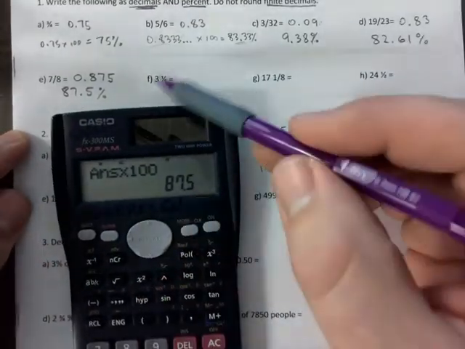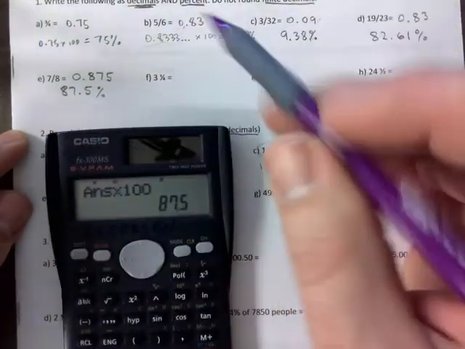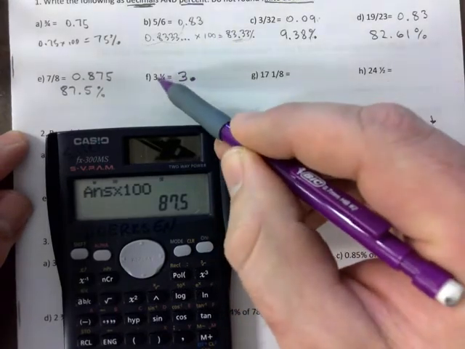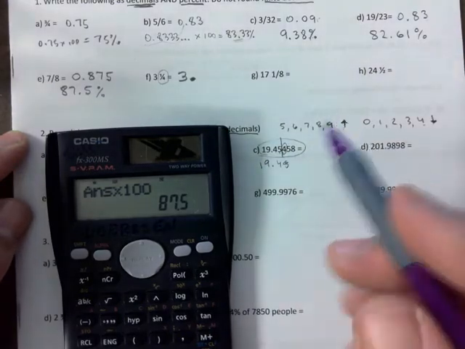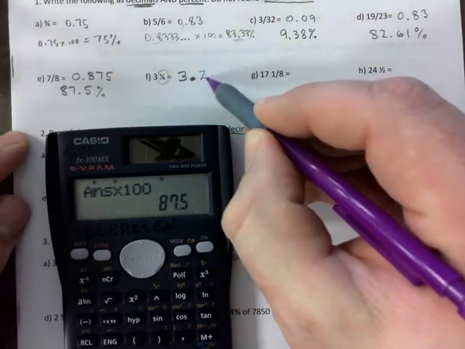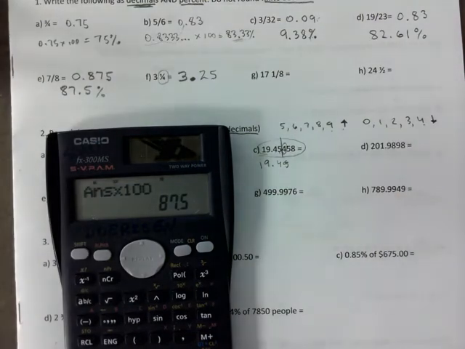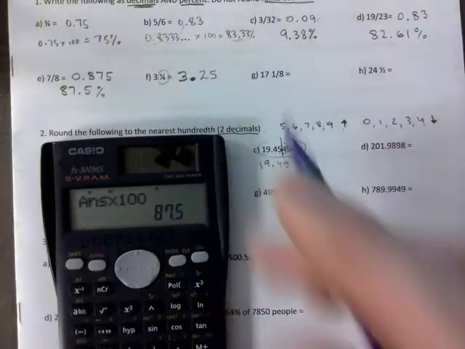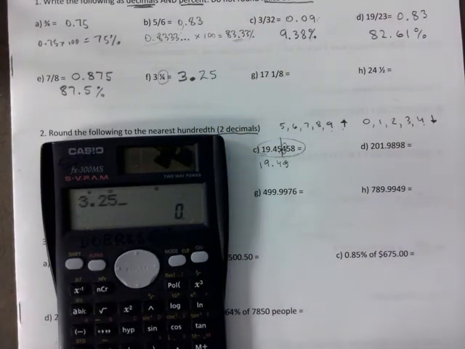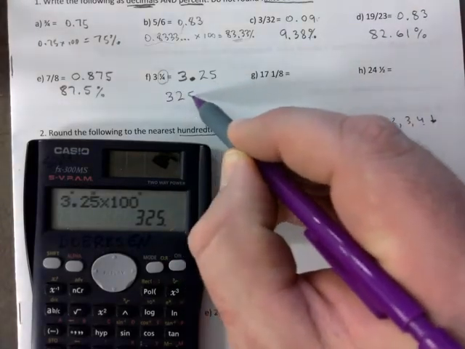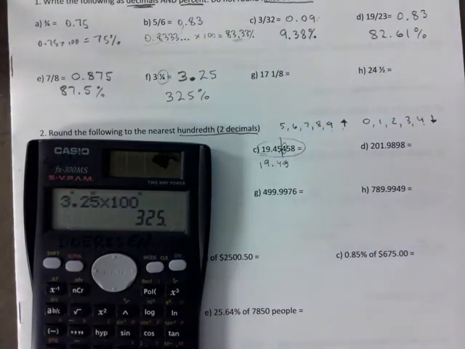What do you do when you have a whole number in front? Well, it's really just 3, right? 3 decimal, and then you figure out what that decimal is next to it. We know that a quarter is 0.25, right? So you basically just combine the 3 plus a quarter, it's 3 1/4, right? And when you multiply 3.25 times 100, it's actually 325%. Okay.